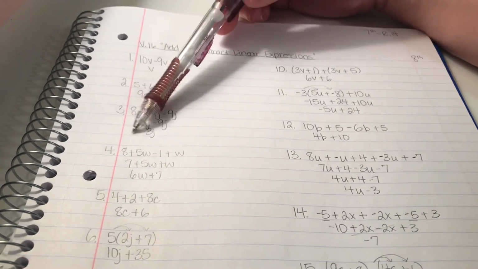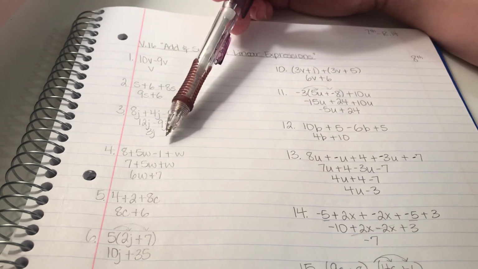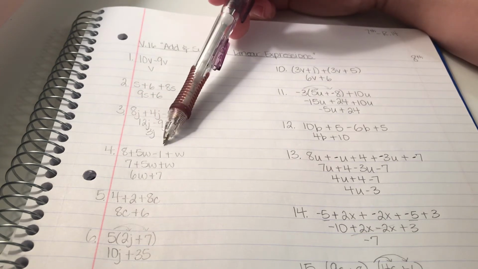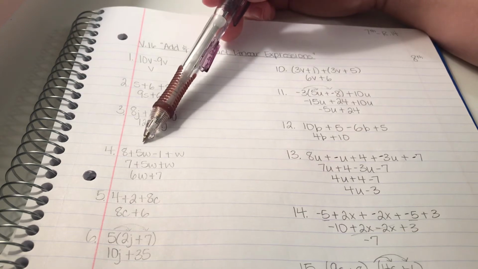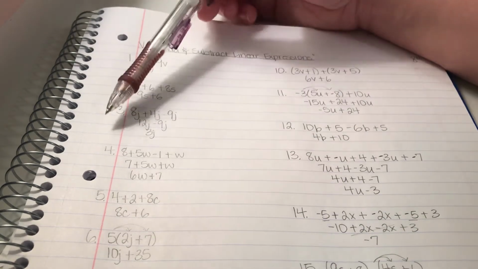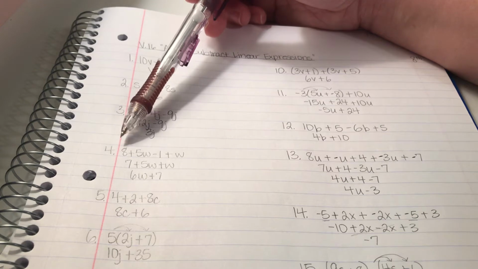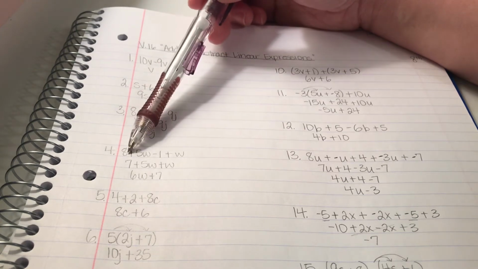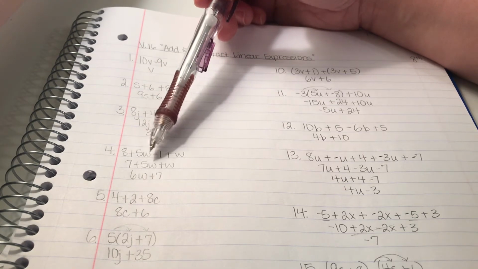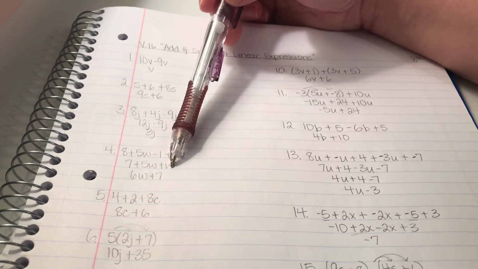Number 4, 8 plus 5w minus 1 plus w. I can combine the 8 and the negative 1, and then I can combine the 5w plus w. So just as in the last video, I'm going to go step by step, even though you could probably combine some of these steps on your own paper. So 8 minus 1 is 7, then I bring down my 5w plus w, leaving me with 6w plus 7.